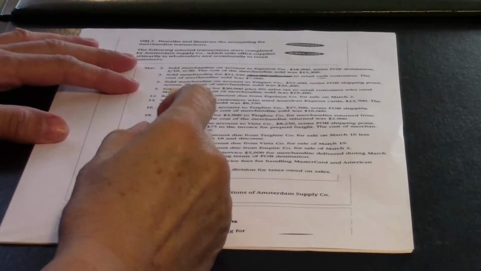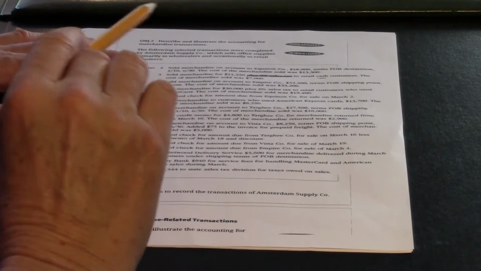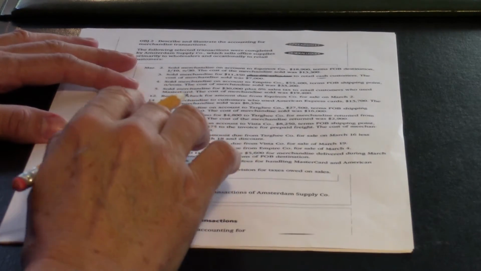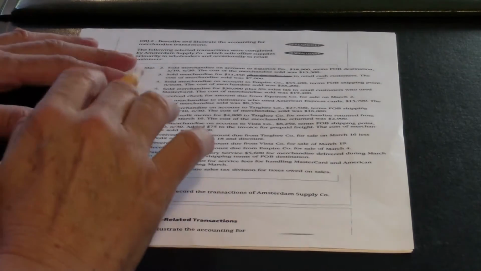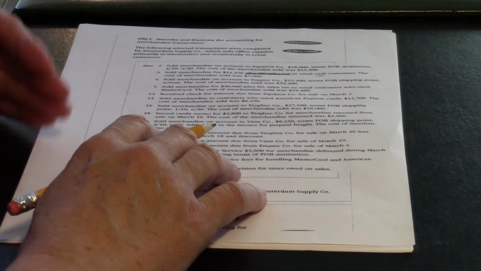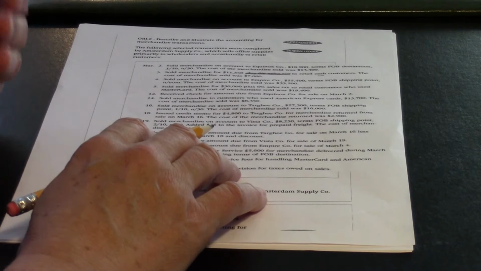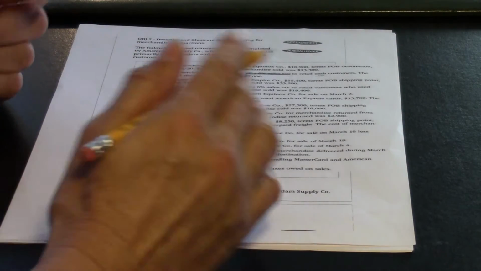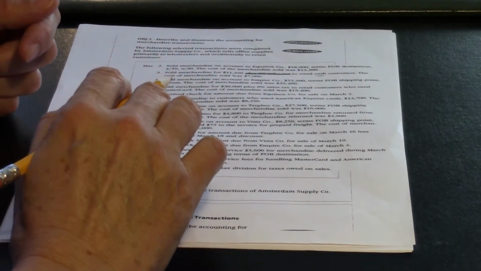Hi, this is problem 5-2A from your book, and it's also the one I worked in class. I just didn't get to quite all of it in class, so now I'm going to work the whole thing for you. I'm going to work it in parts, so I'll record about 5 transactions, then stop, upload it, record a few more transactions. That way it'll be broken up and easier to upload for me, and maybe if you don't want to watch the whole thing, you can watch the parts that are interesting to you.